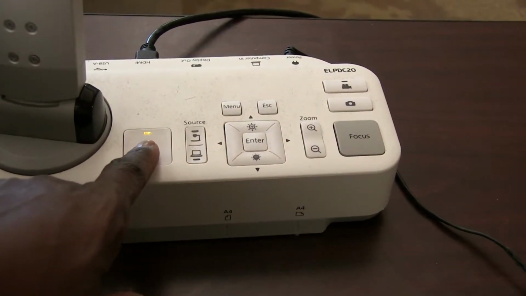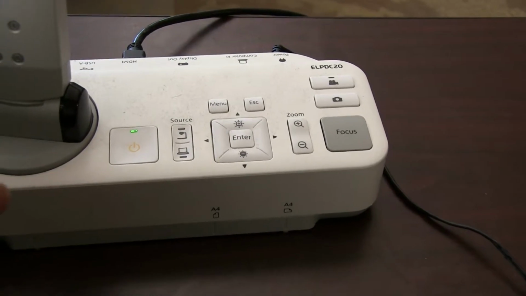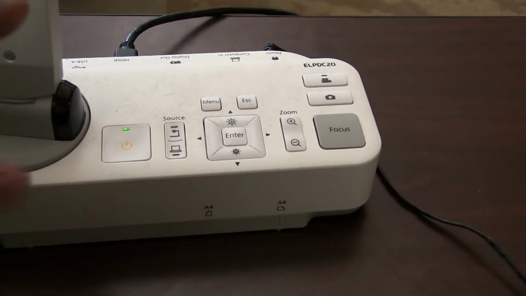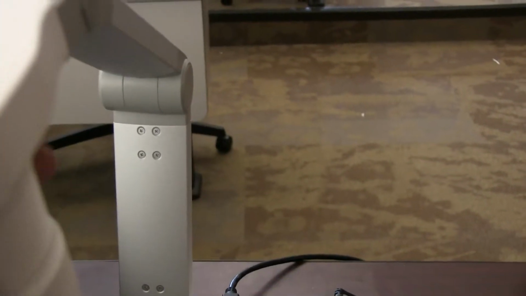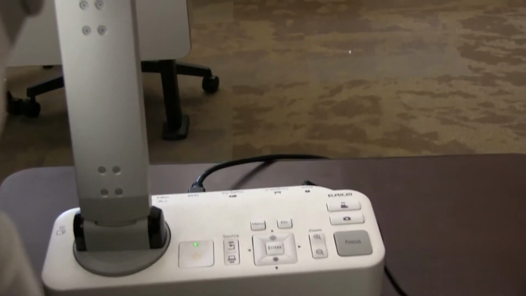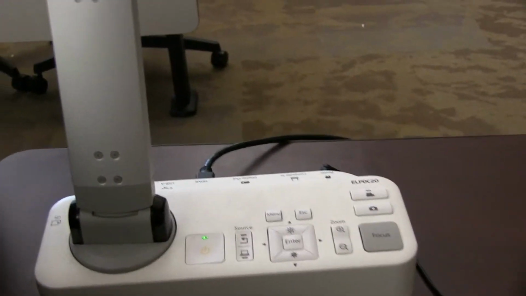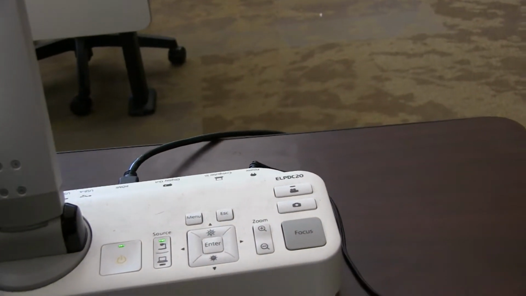So I'll go here, I'll press on the on button, and you just need to touch it twice. I mean, touch it once lightly and it'll come on. And then you can take the arm of the camera and manipulate it however you need to position it so that it is showing your item. Then the fun part about it is you can zoom in as needed, and you can focus.